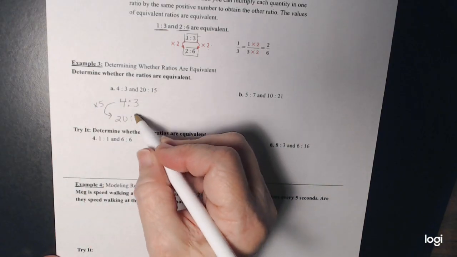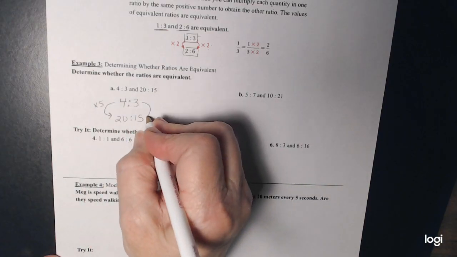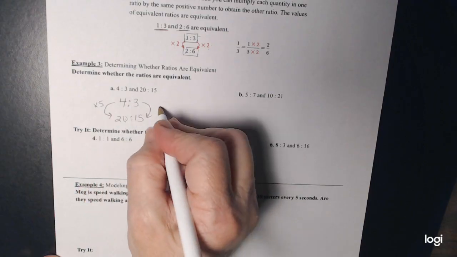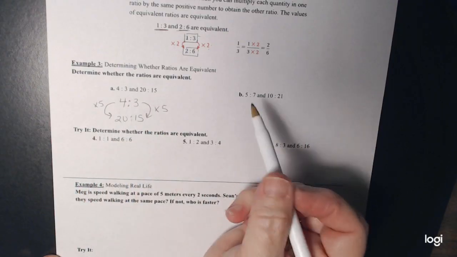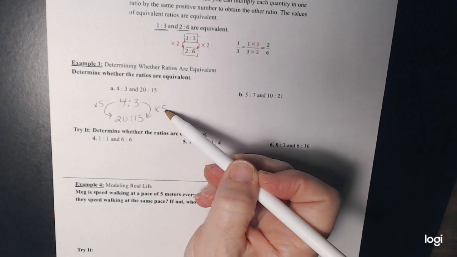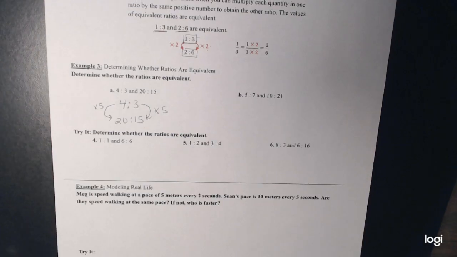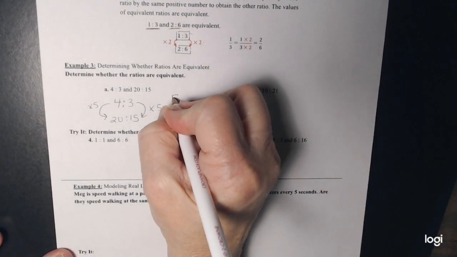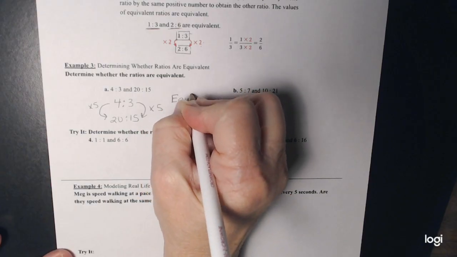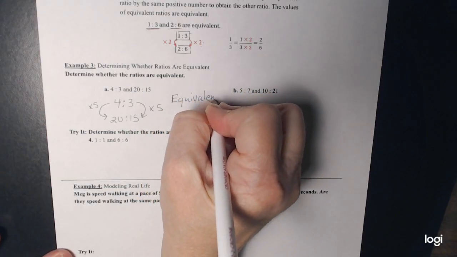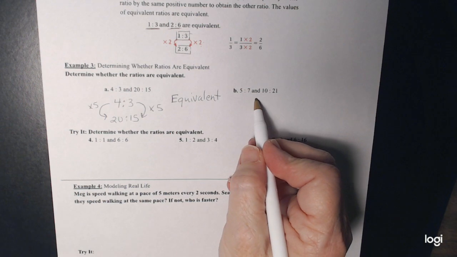In order for these two to be equivalent, this side here has to also be a 5. Well, let's see if that's true. 3 times 5 is 15. Those are equivalent. That is correct. So we could go ahead and just put something like equivalent.